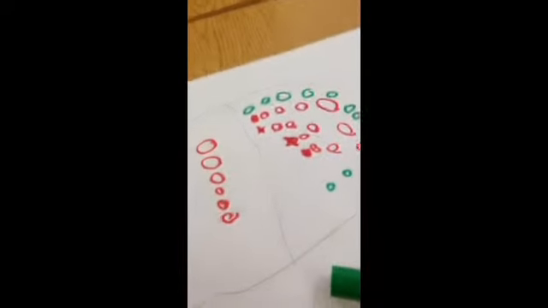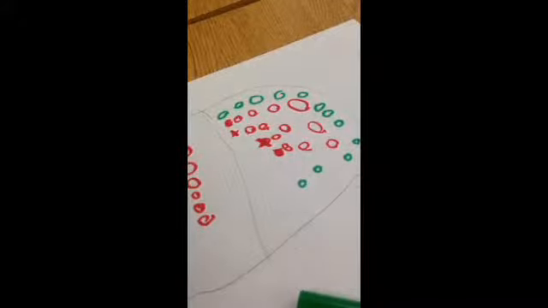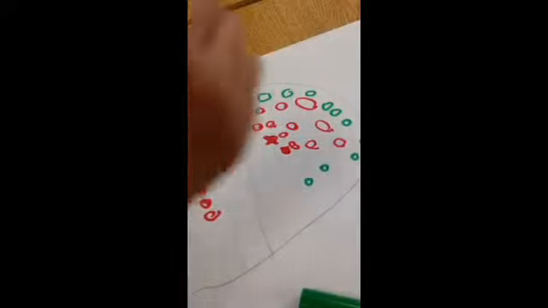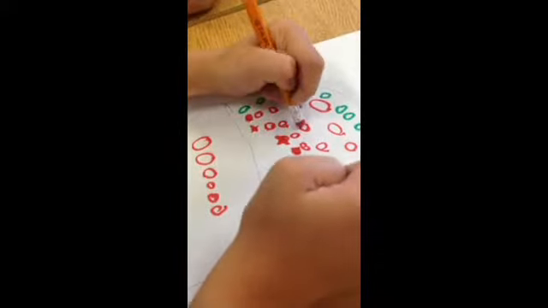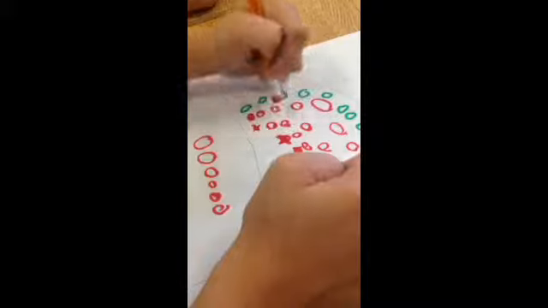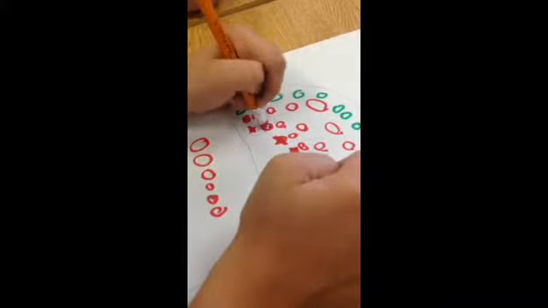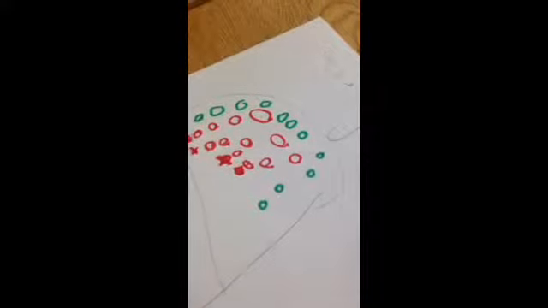So the first problem you guys did, you drew 12 green and 12 red. Why was that too many? 13, 14, 15, 16, 17, 18, 19, 20, 21, 22, 23, 24. So you had 24 apples, and how many apples were in my bag at home? 12.